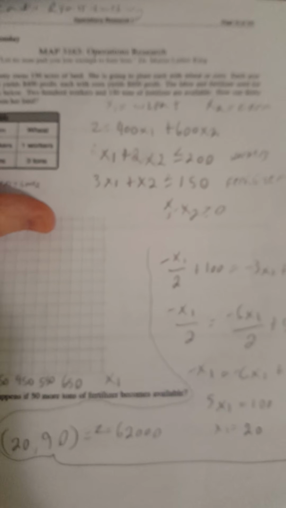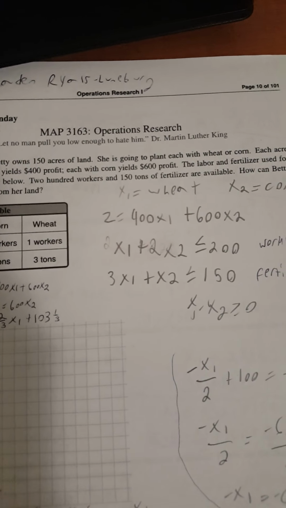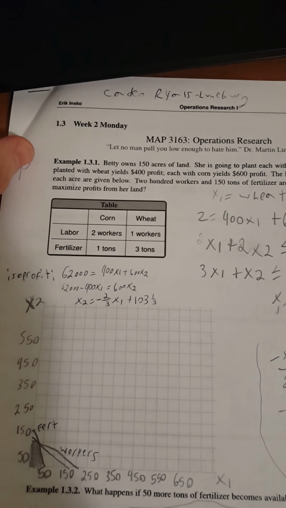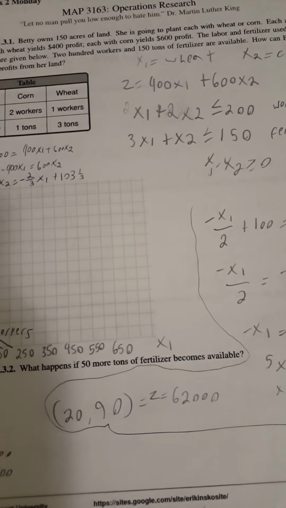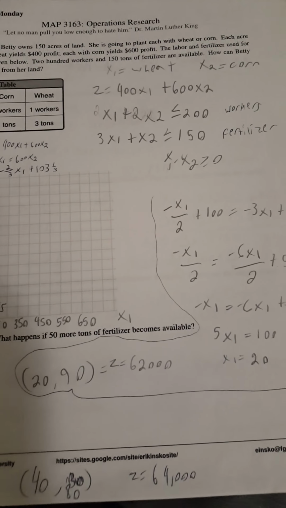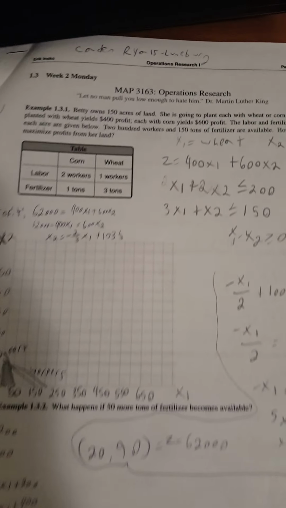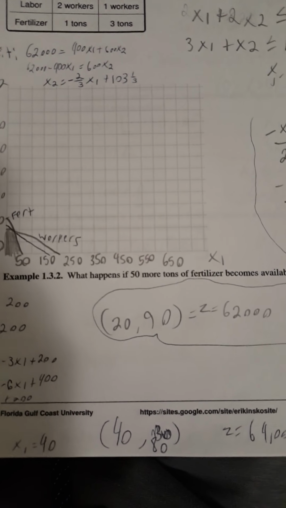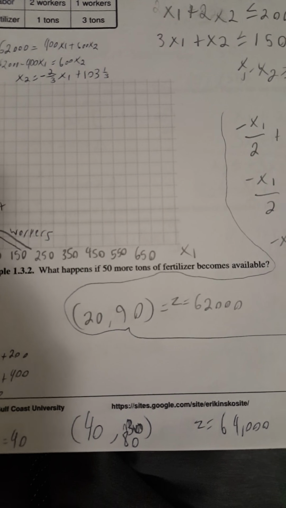So yes, that is the first part of how can Chavez maximize profits from their land? That's how you do it. System of inequalities become equalities. Substitute, it's all good. And next, what happens if 50 more tons of fertilizer become available?